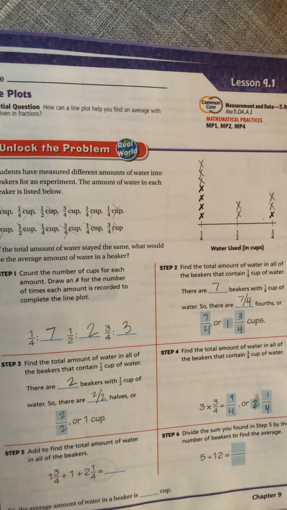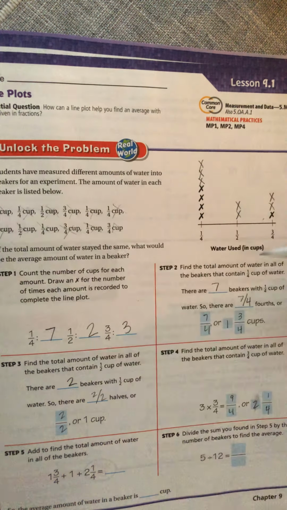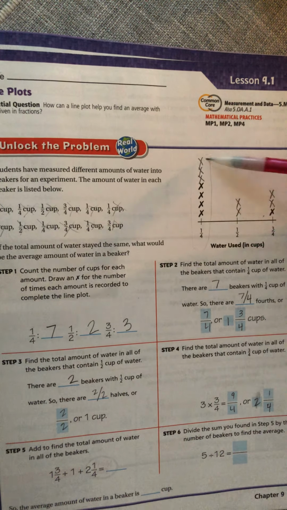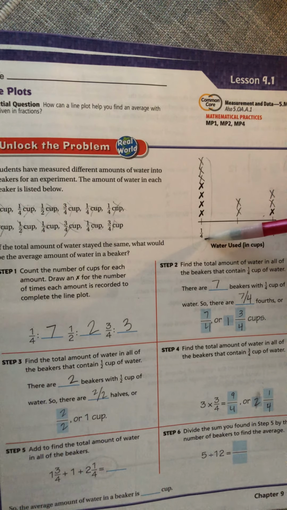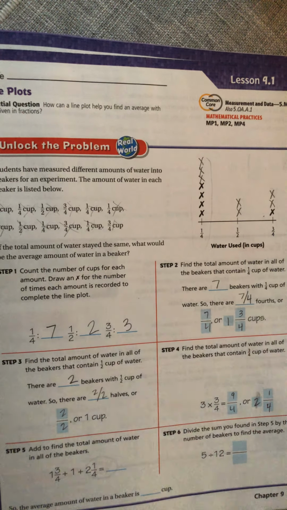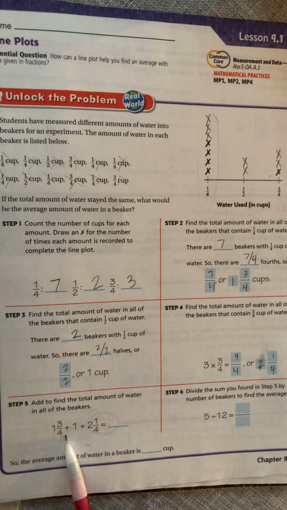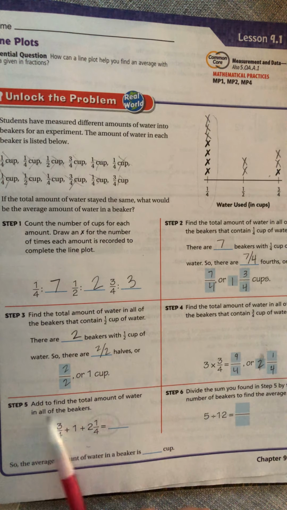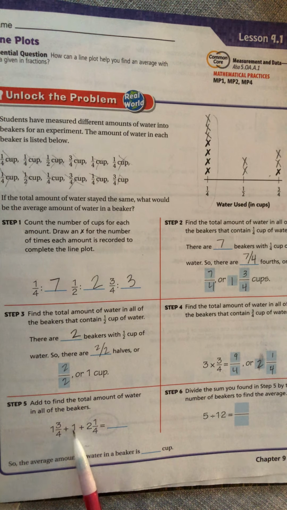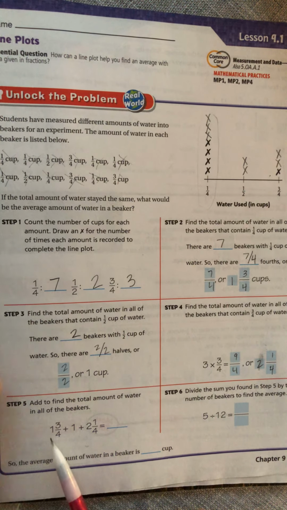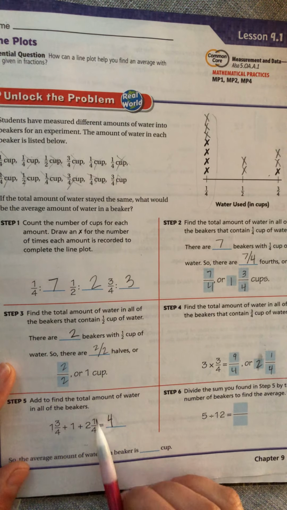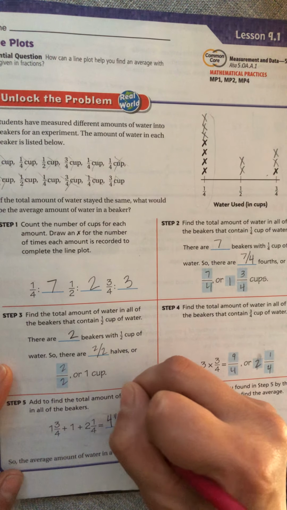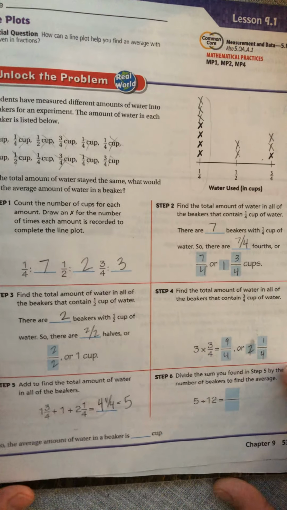So instead of adding them all up and dividing by 12, we went ahead and used our multiplication of fractions to make our steps a little bit easier. We multiplied however many 1/4 we had, however many 1/2 we had, and how many 3/4 we had. Then we're going to add them all together. So add to find the total amount of water in all the beakers. So 1 3/4 plus 1 plus 2 and 1/4. Well, 1 plus 1 plus 2 is 4, and 3/4 plus 1/4 is 4/4, or a total of 5 cups of water.